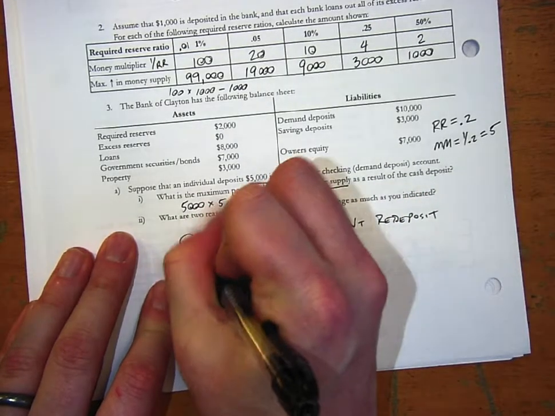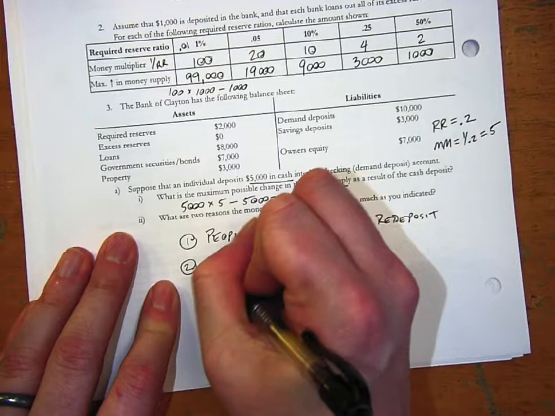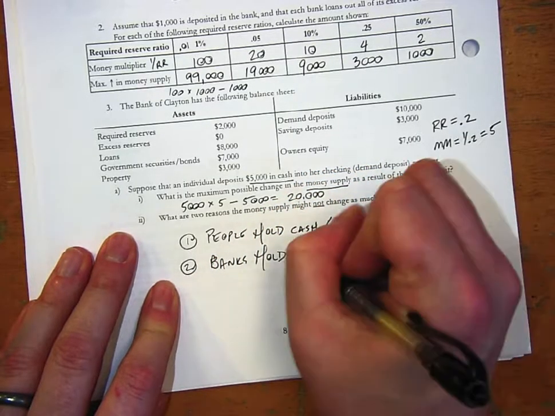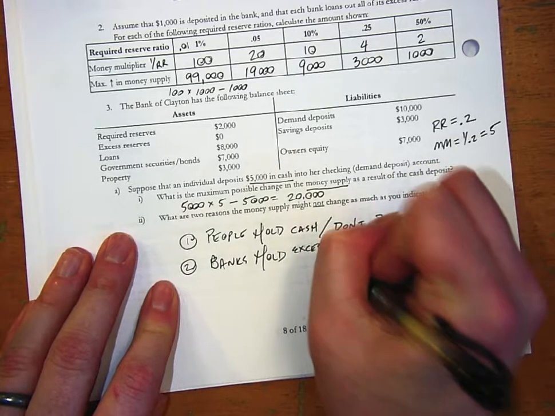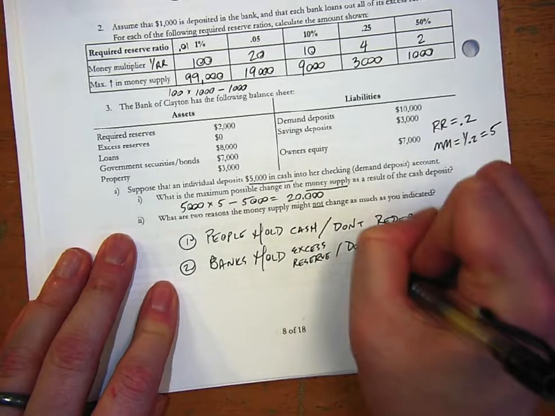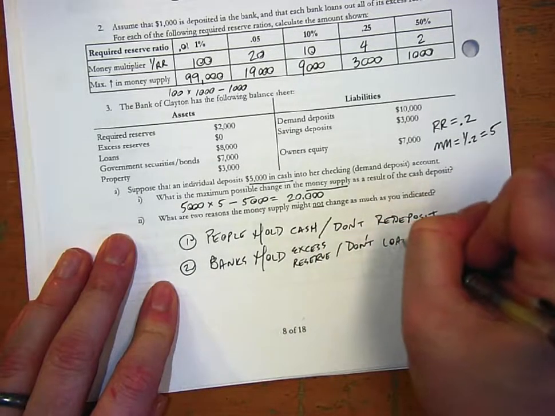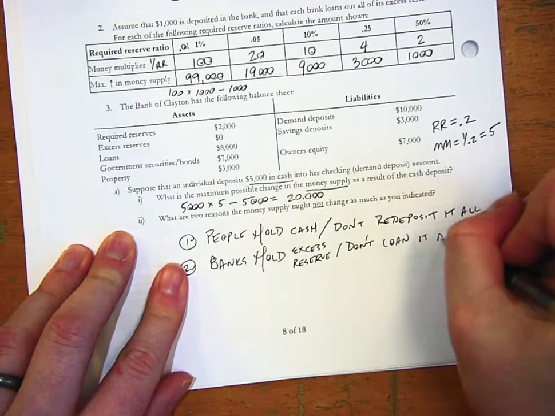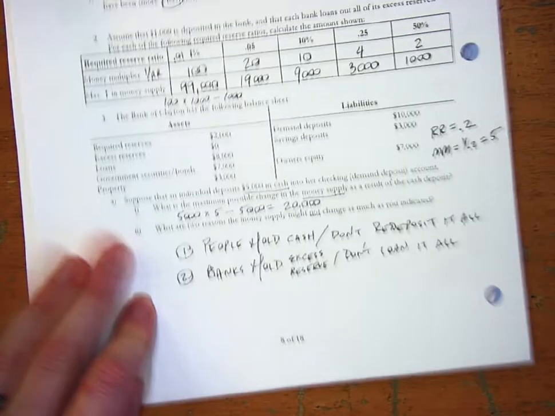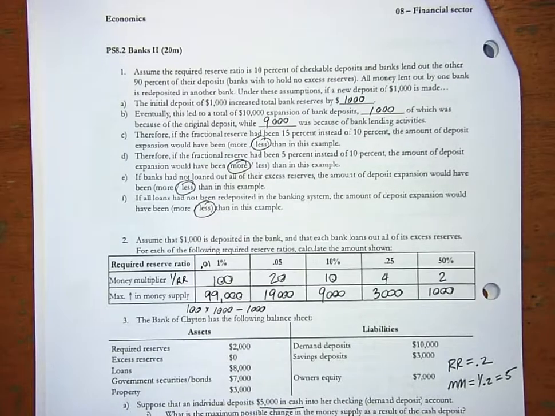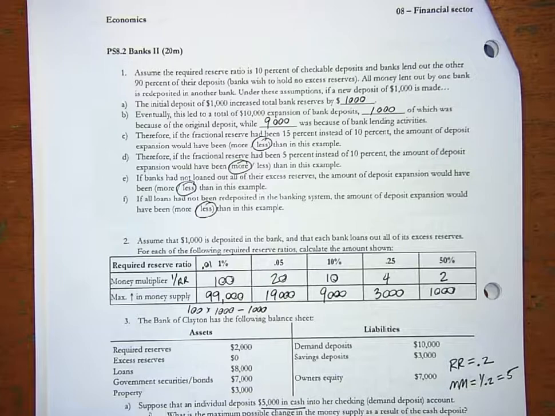And then the second reason would be banks hold excess reserves. The other way of saying that is they don't loan, so they don't redeposit at all. They don't loan at all. And both of those would make it so that this isn't the maximum change in the money supply. So hopefully this has helped you a little bit with understanding some of the practice problems that you're likely to see with banks. I'll see you next time.